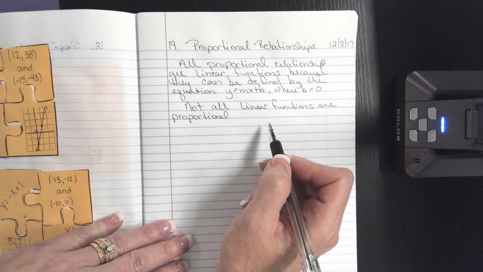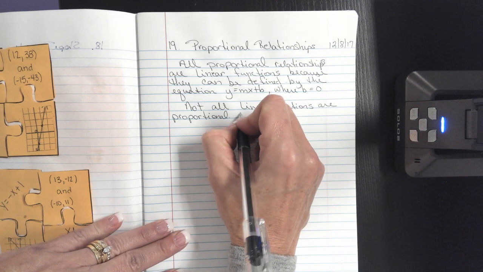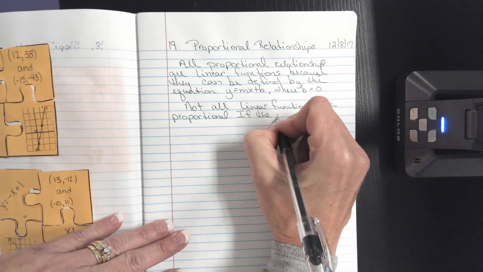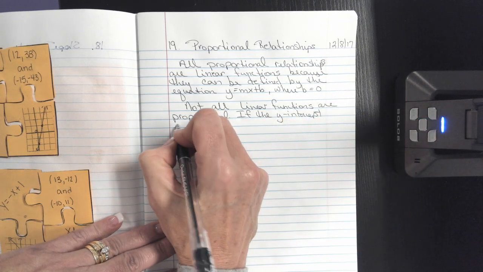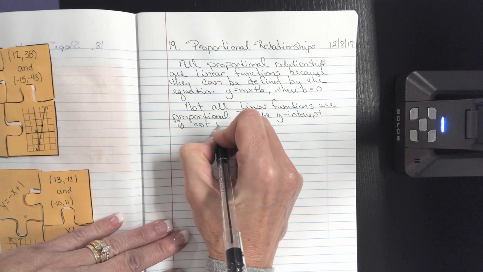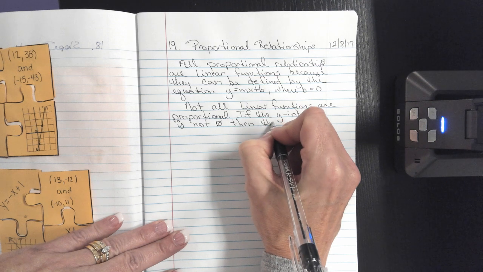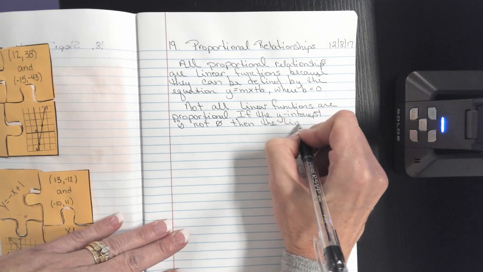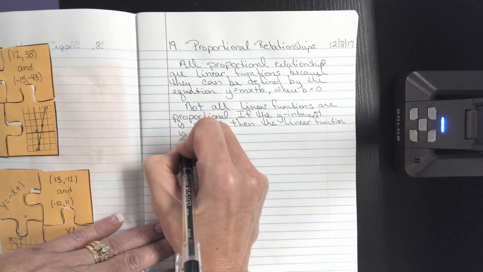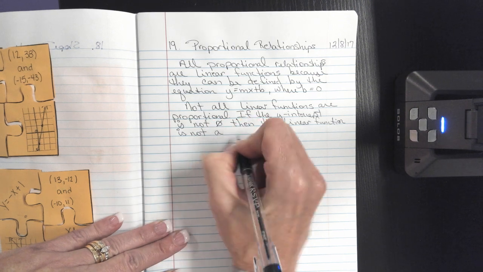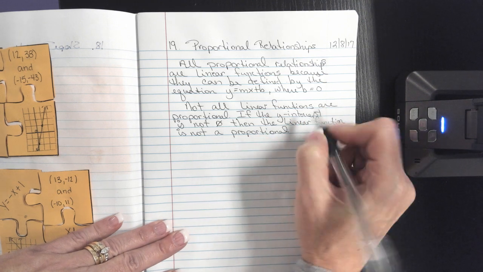We know that some may intersect at 2 on the y-intercept, or at 3, or at -5. Okay. So if the y-intercept is not 0, then the linear function is not a proportional relationship.